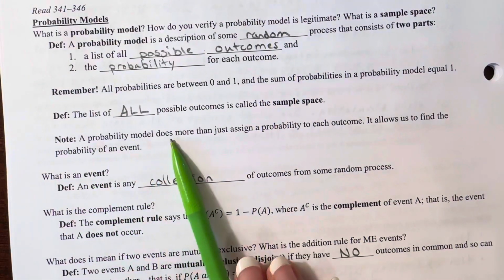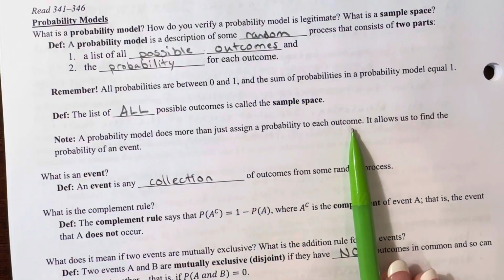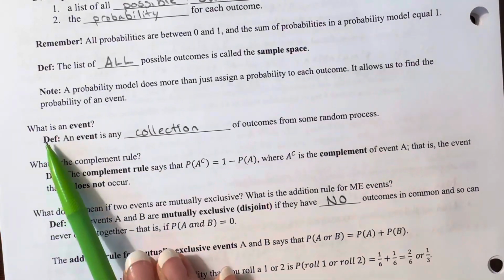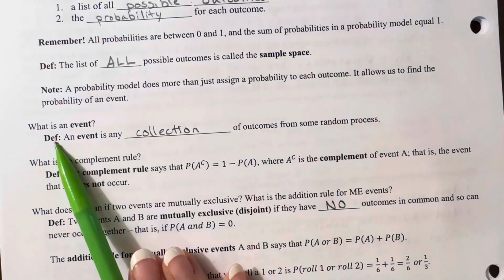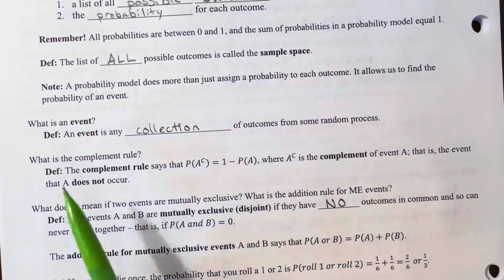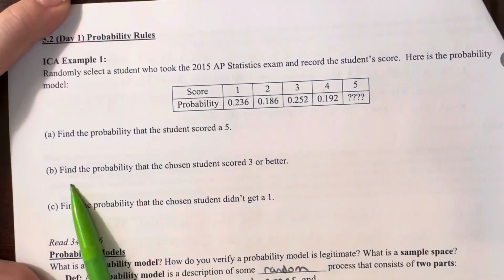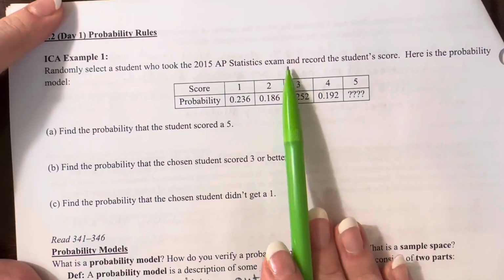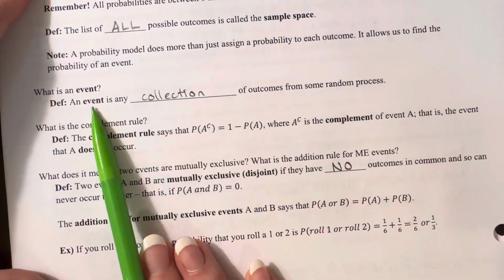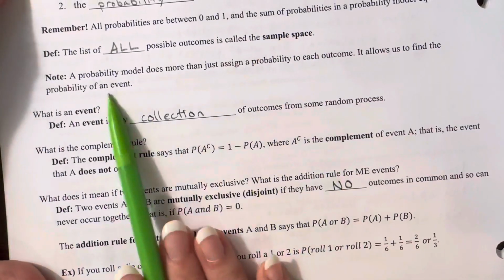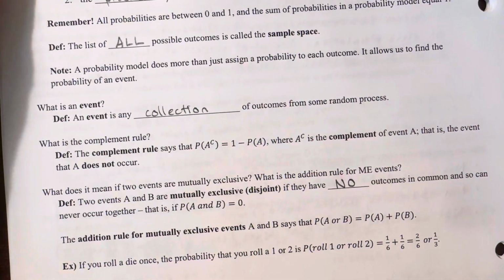Now, a probability model does more than just assign a probability to each outcome. It allows us to find the probability of an event. With that in mind, what is an event? The definition: an event is any collection of outcomes from some random process. So if we wanted to look at the probability that a chosen student scored a 3 or better, we're looking at this block right here, the 3, 4, and 5. So the event is any collection of outcomes from some random process, and the probability model allows us to find the probability of that event.